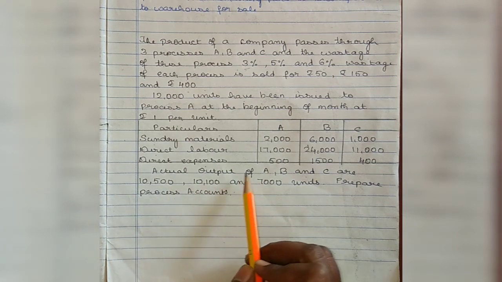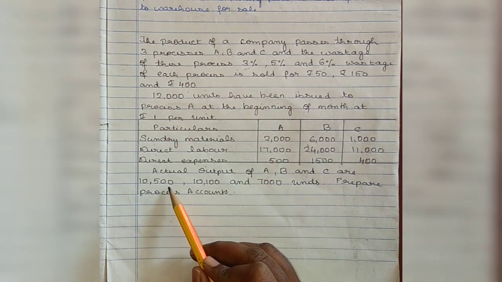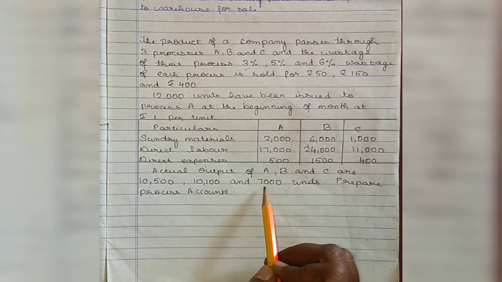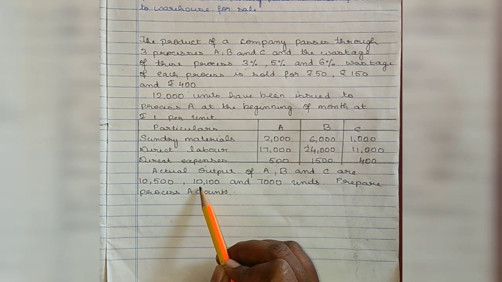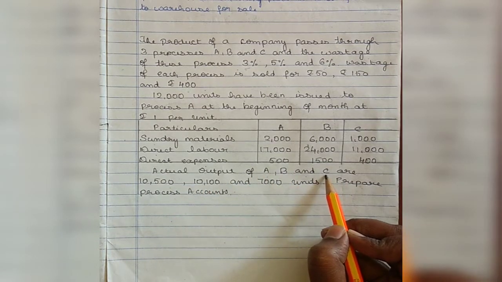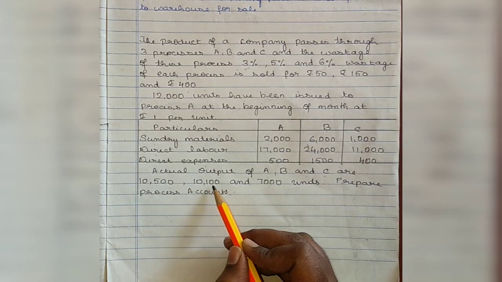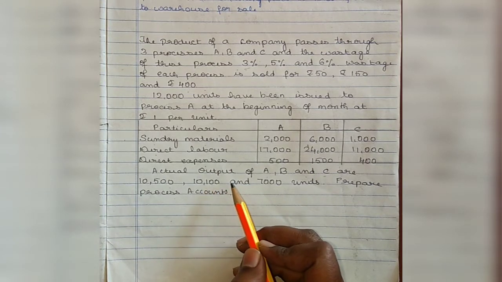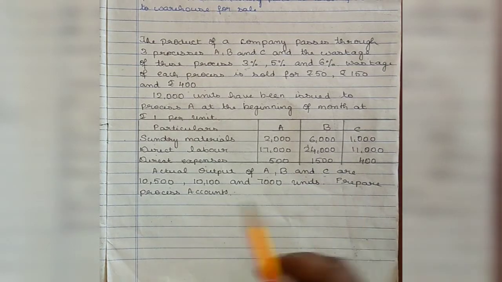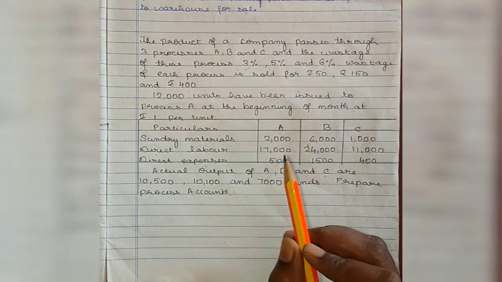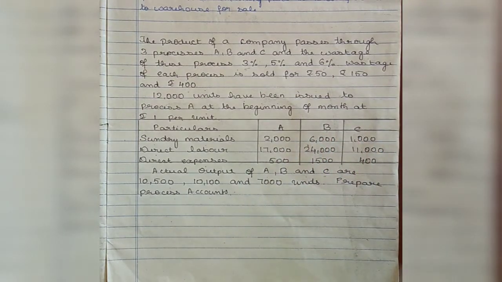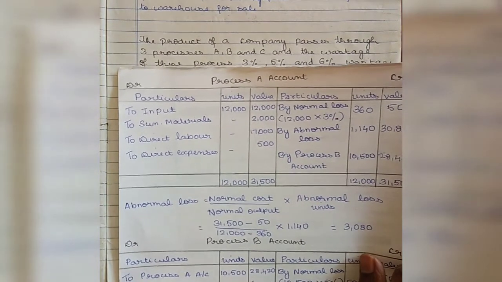Next, they are telling that the actual output of A, B and C are 10,500, 10,100 and 7,000 units. Output is nothing but the finished product. The finished product will be happening in process C, and as I mentioned earlier, output will appear on the credit side of the process account. Now we are supposed to prepare the process accounts, that is, the process account of A, B and C. See, this is the pro forma of the process account.